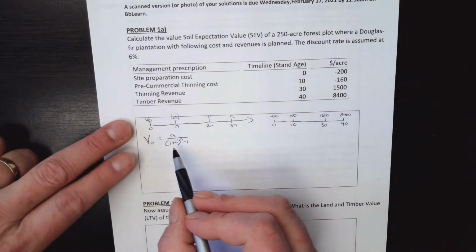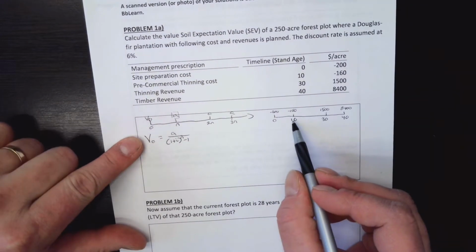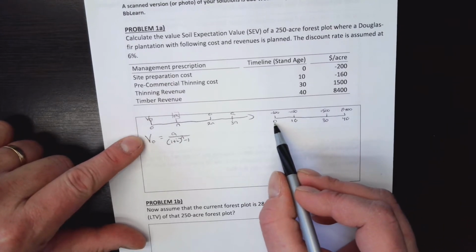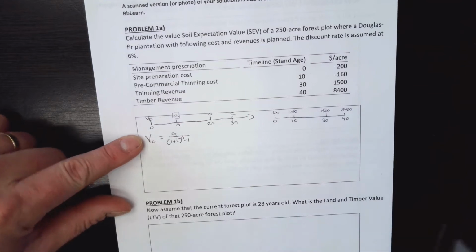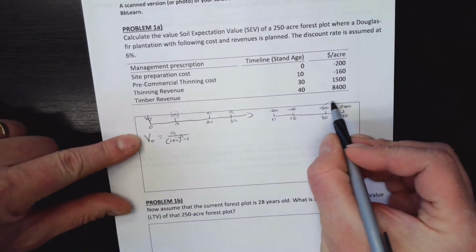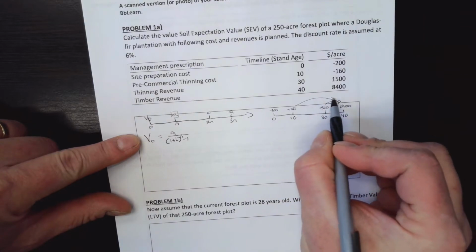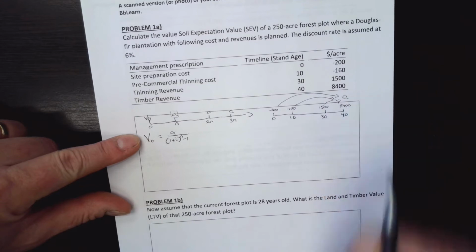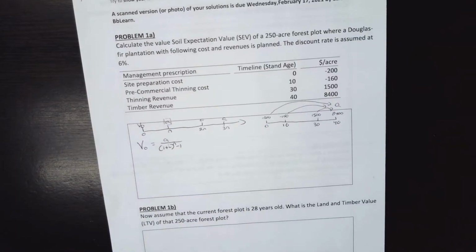So what I could do is do this independently for each one, but it's not going to always solve at year 0. Or like I had done in the example in class, we can take all of these and move them out to the end first and then get a single value of an A there.